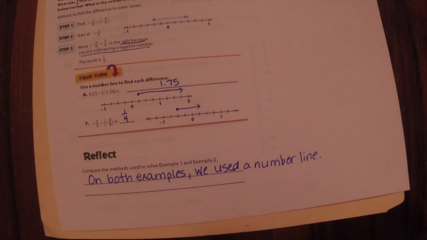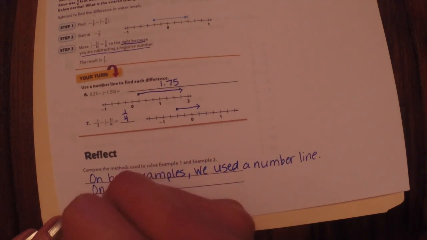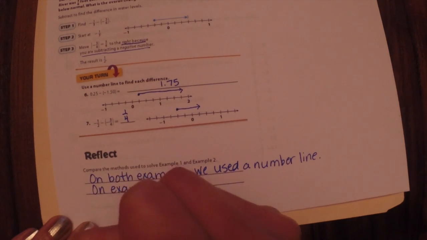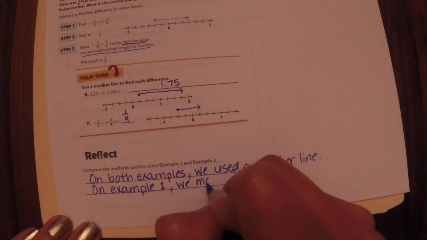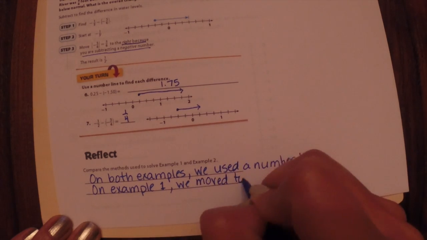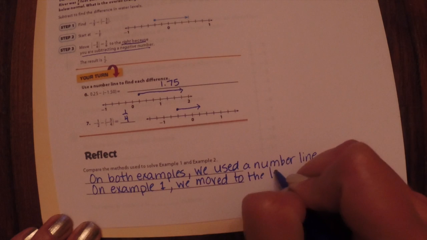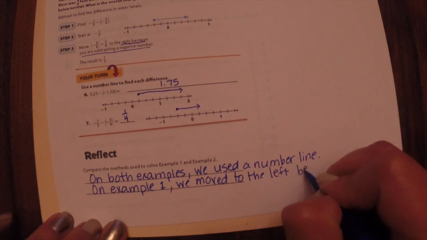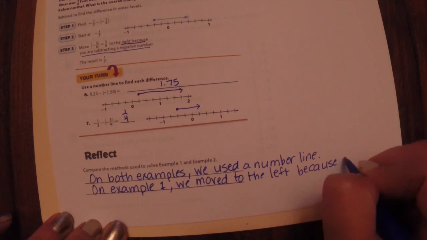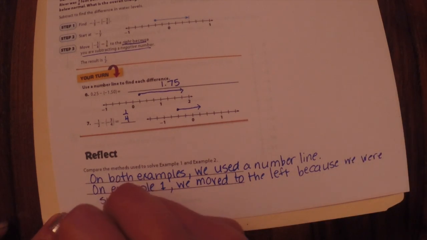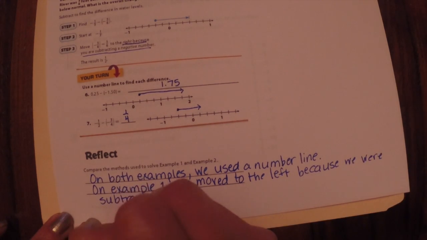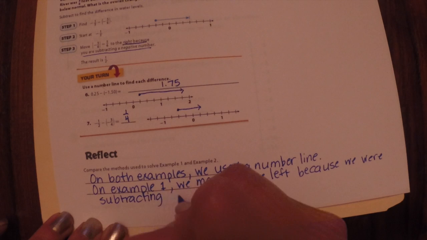But when you look at their differences, how are they different? You can say on example 1, we moved to the left because we were subtracting a positive number.